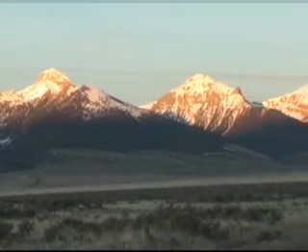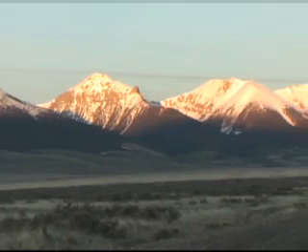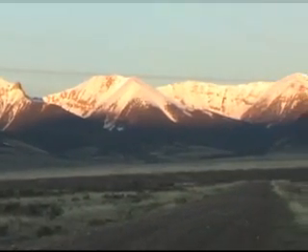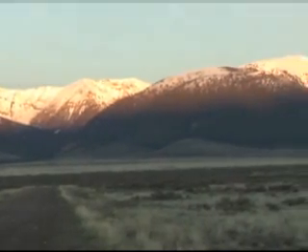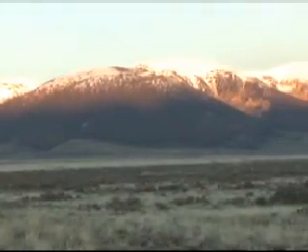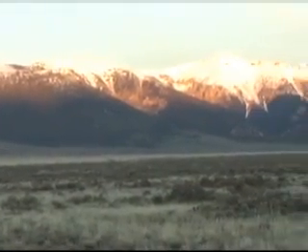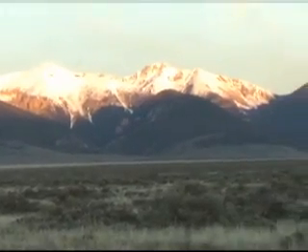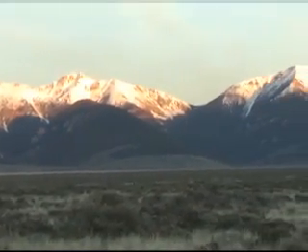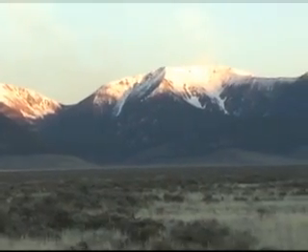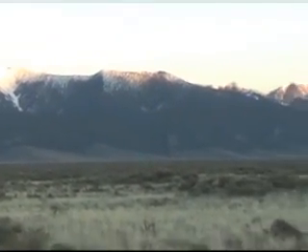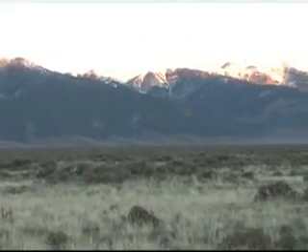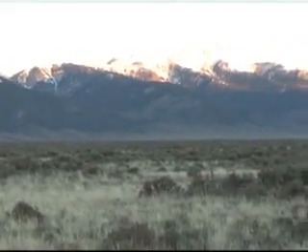Now the sun is over the tops of the mountains all the way across the range. Absolutely beautiful sunrise. This chain of mountains goes all the way up over the Gilmore summit. Gilmore is an old mining town.